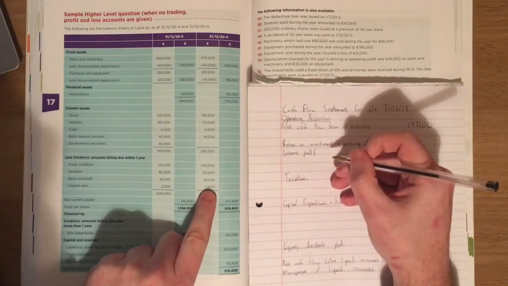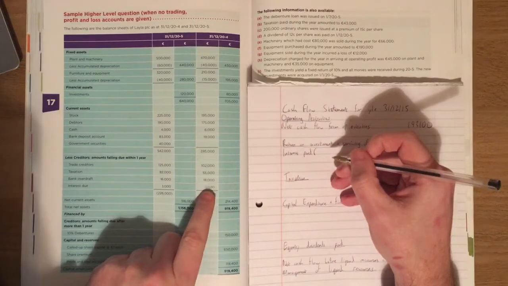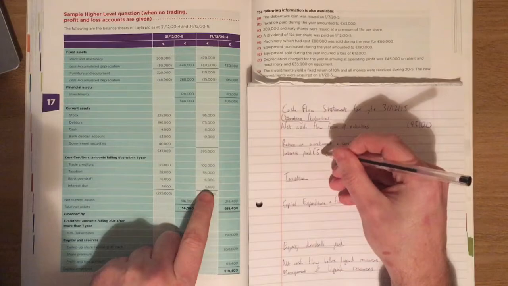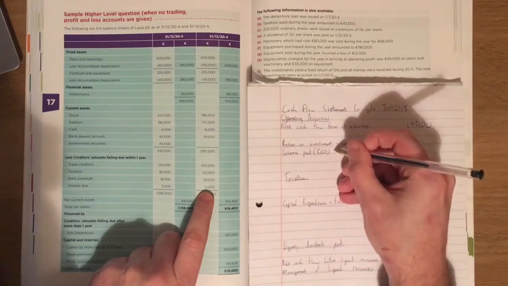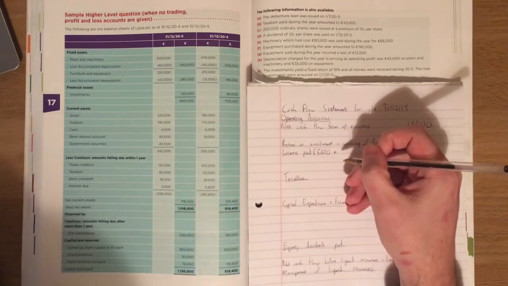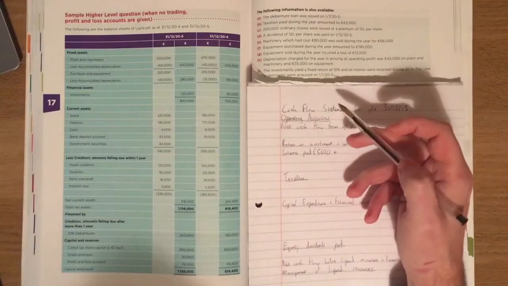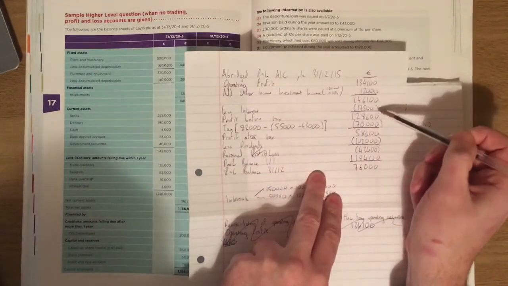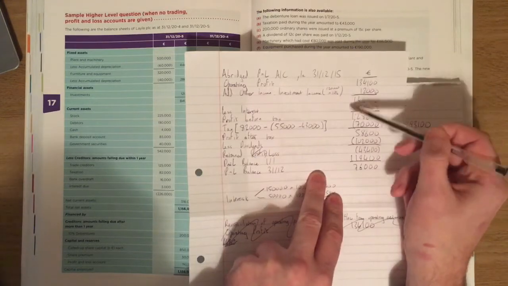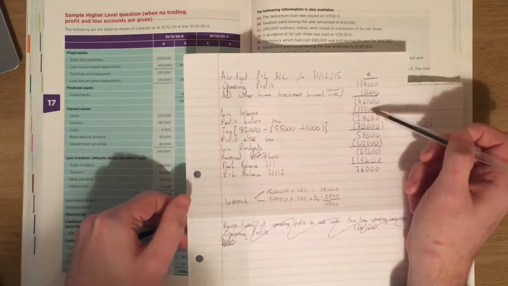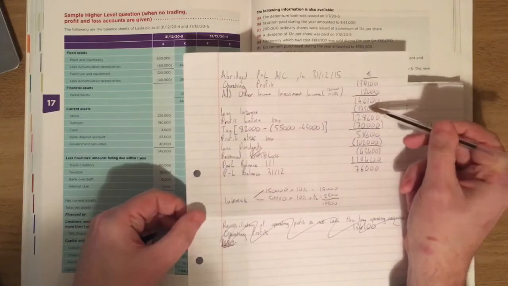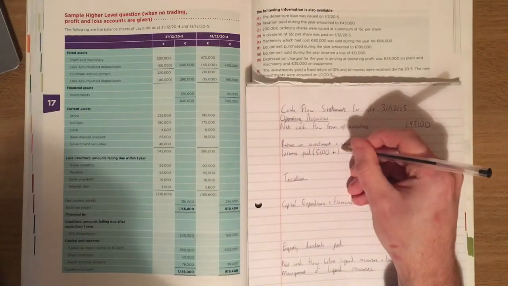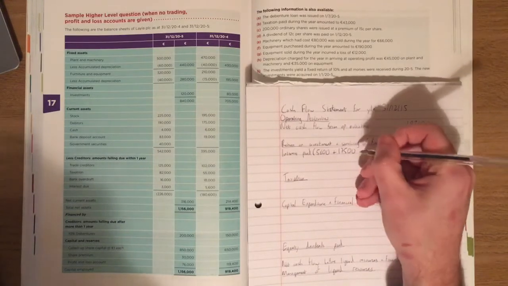That 5,600 interest due at the end of last year, I'll assume that's paid. And then what I'm adding on is the interest that I figured out for the abridged profit and loss. In previous examples that would have been given to us in the profit and loss, but I figured that's 17,500.